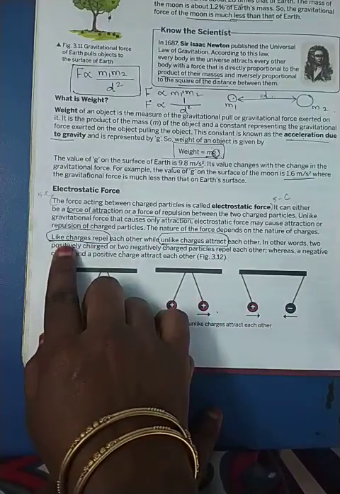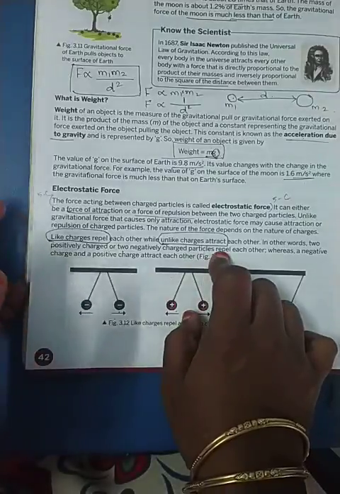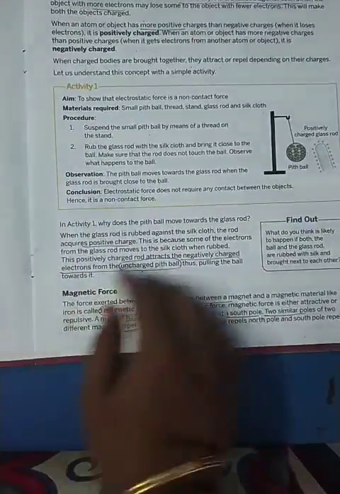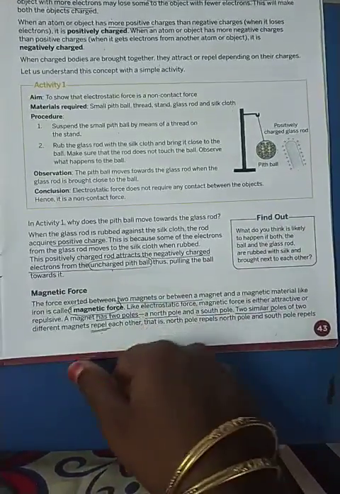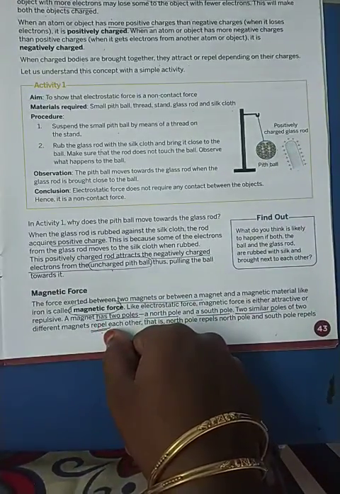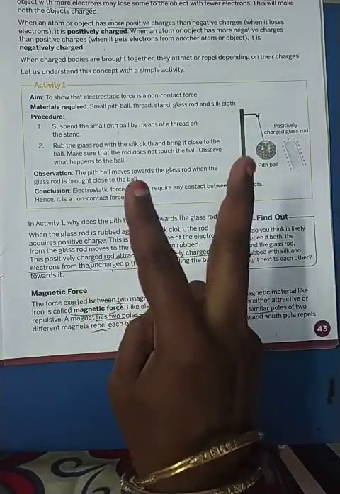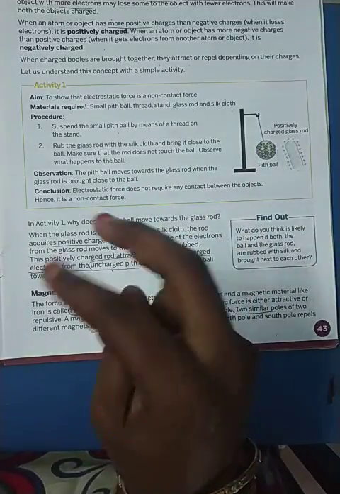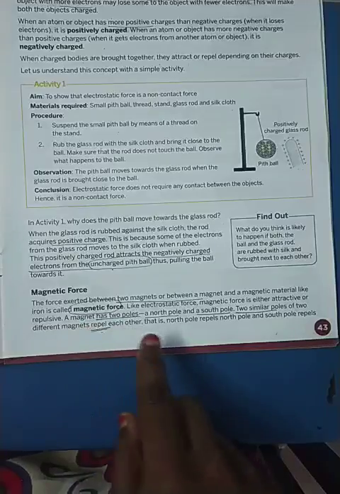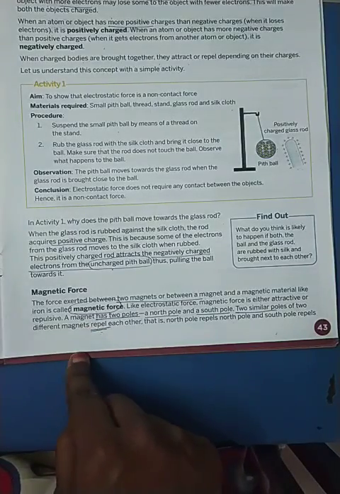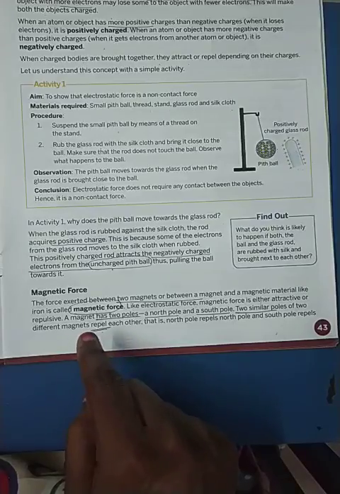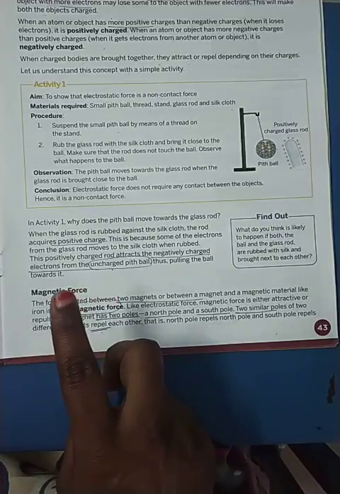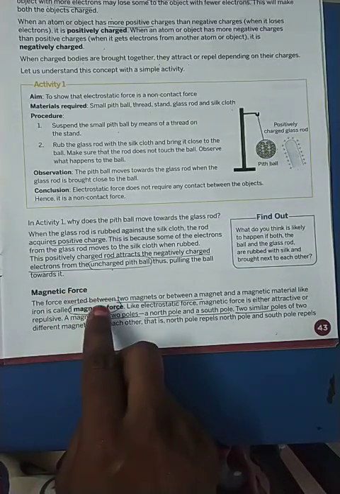So like charges will repel, unlike charges will be attracted. That is how we saw the electrostatic force. Then coming to the magnetic force, each magnet will have two poles. One is the north pole and the other one is the south pole. So the poles will be attracting or repelling. Unlike poles will attract and like poles will repel.